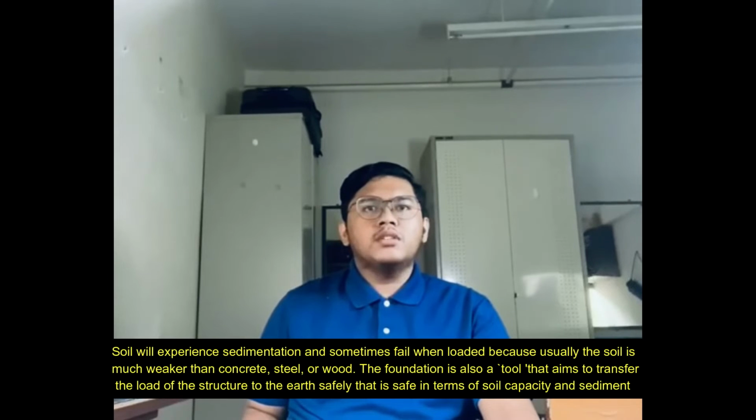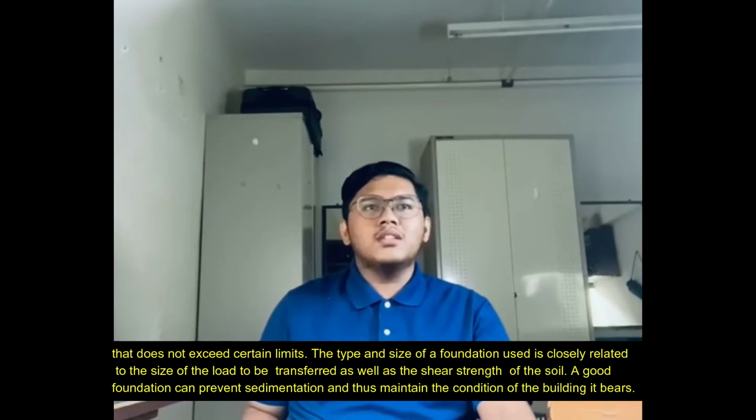Soil will experience sedimentation and sometimes fail when loaded because usually the soil is much weaker than concrete, steel or wood. The foundation also is a tool that aims to transfer the load of the structure to the earth safely, that is safe in terms of soil capacity and also sediment that does not exceed certain limits. The type and size of a foundation used is closely related to the size of the load to be transferred as well as the shear strength of the soil.